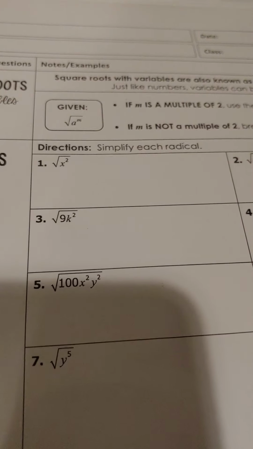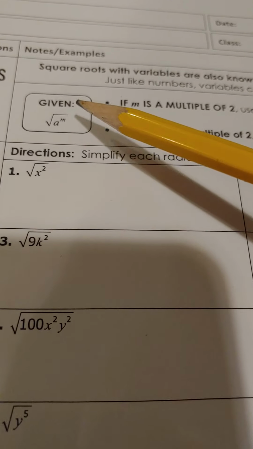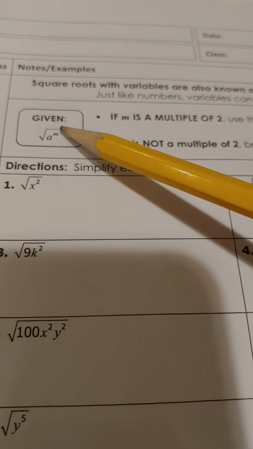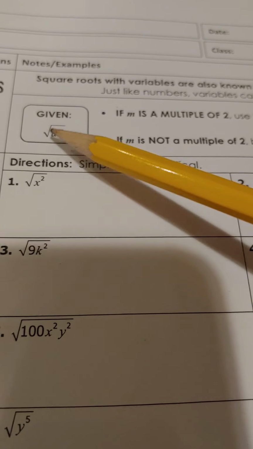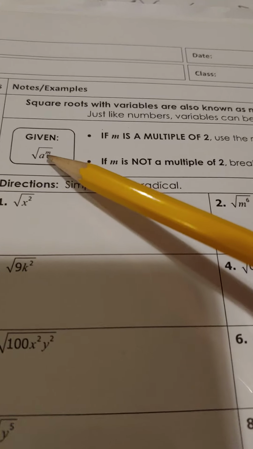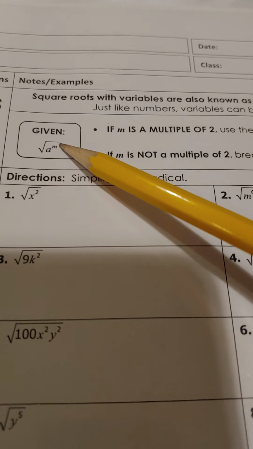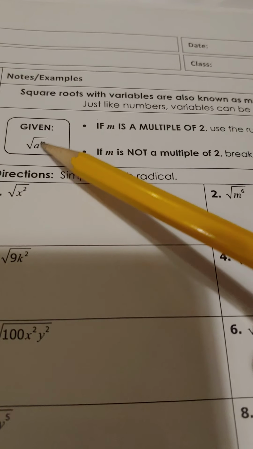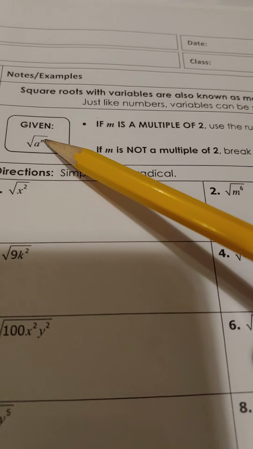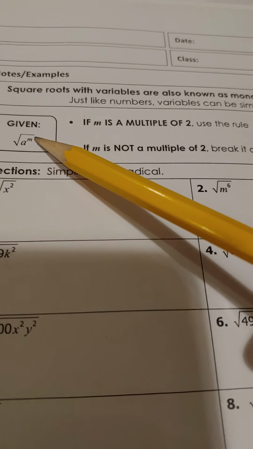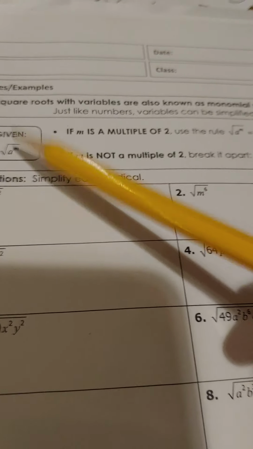So let's start. If you are given a radical and there is a variable under the radical and that variable has a power, so it's a to the power m under the radical, there can be two situations. m can be a multiple of 2, like a squared, a to the 4th power, a to the 6th power, a to the 8th power, or m could be an odd number, which is not a multiple of 2.